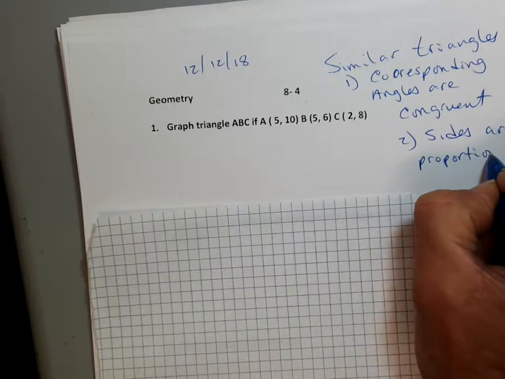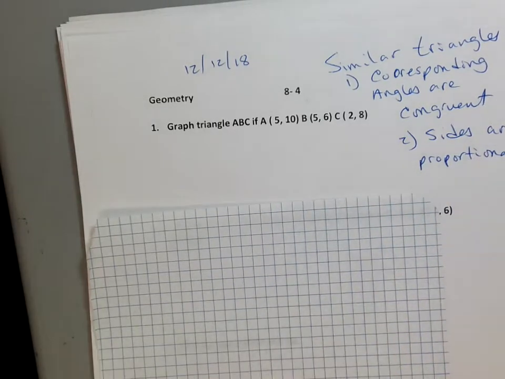Okay, what does proportional mean? It means that they're going to have the same scale. Same scale, right? Maybe it's twice as big. So one side to the other side would be twice as big. Another side to the other side would be twice as big. And then the third side to the third side would be twice as big. That's what's going to make it similar.